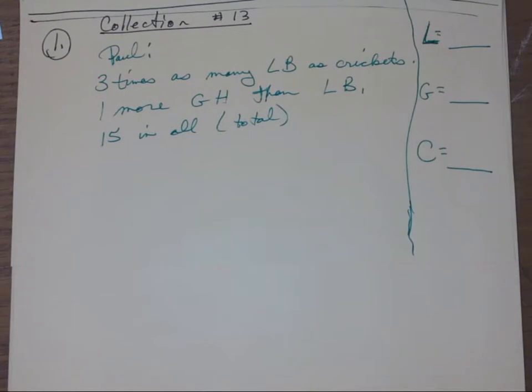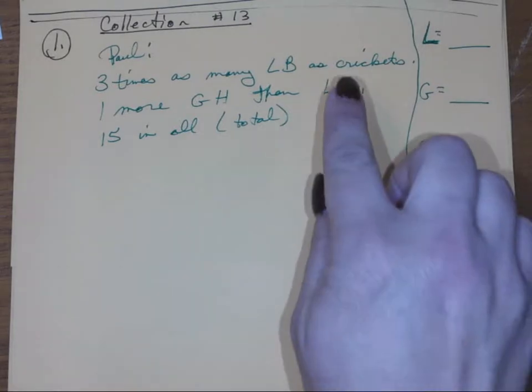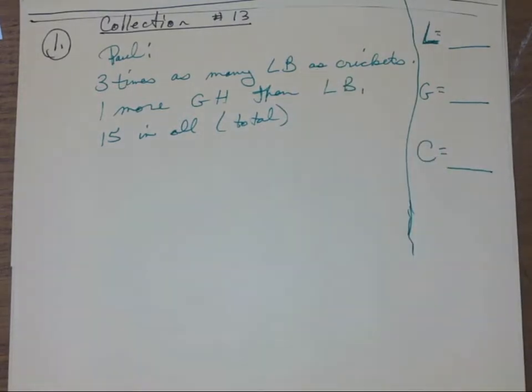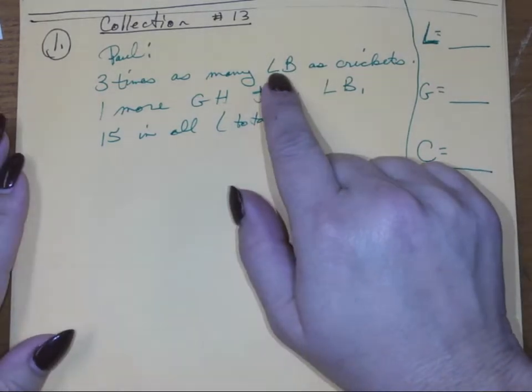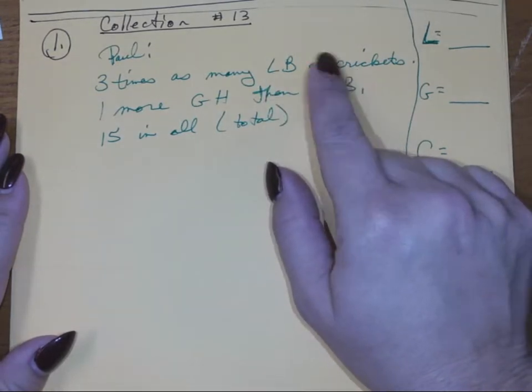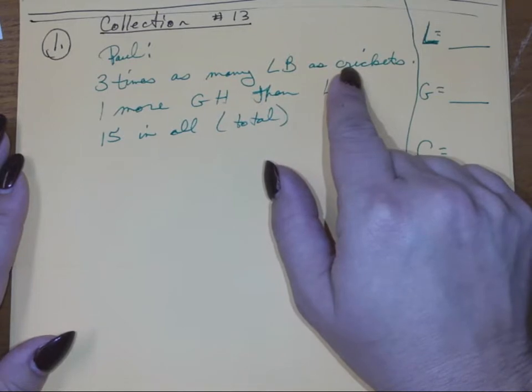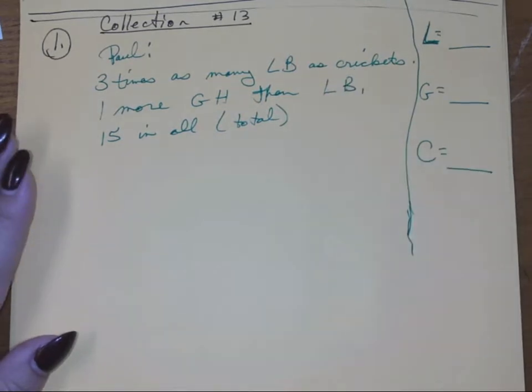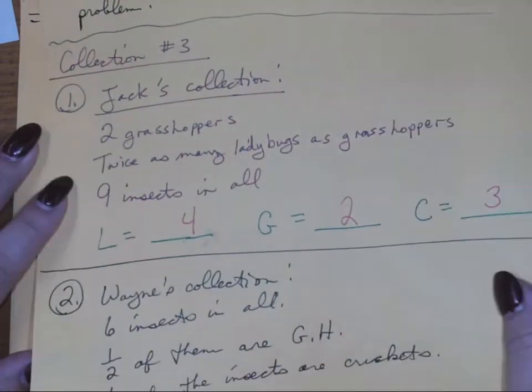Okay. So we're going to look at it and say, in both of these first 2 statements, we have 3 times as many ladybugs as crickets. So that means what? The "as crickets" is what I'm referring to, right? So here, let's go back and think about it.